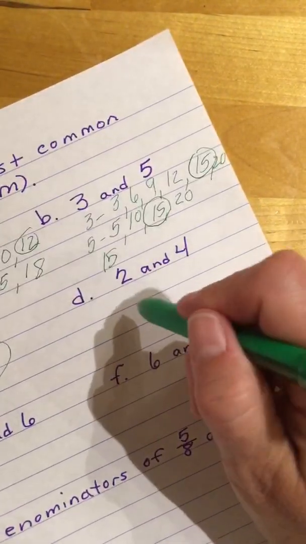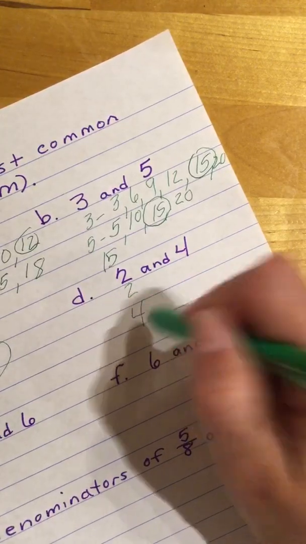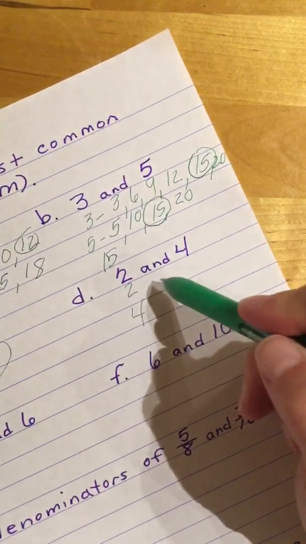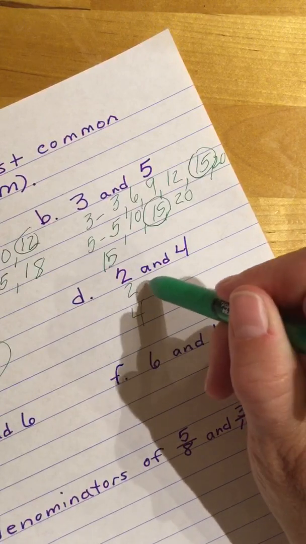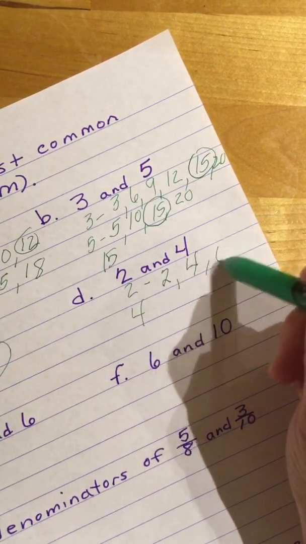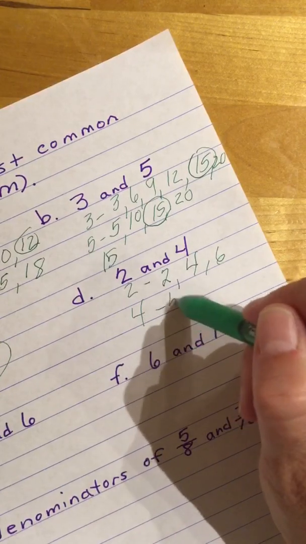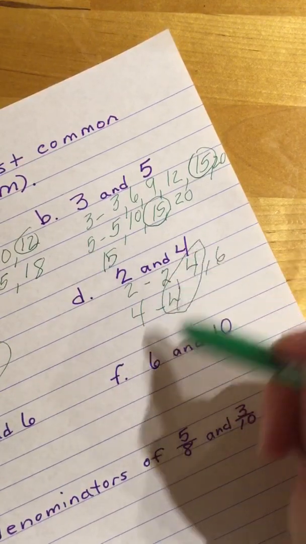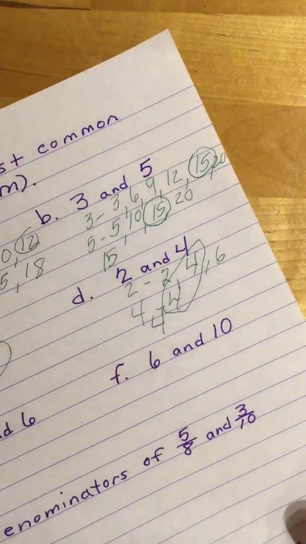All right, here we go. We have 2 and 4. I bet that with you guys being such brainiacs, you can see what our least common multiple is going to be right now before I even get started. 2, 4, 6. Oh, here we go. 4. Least common multiple, 4.